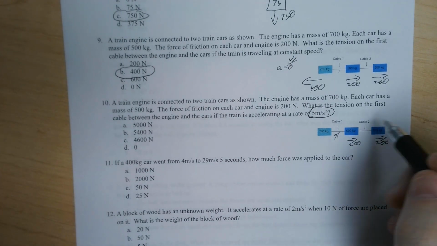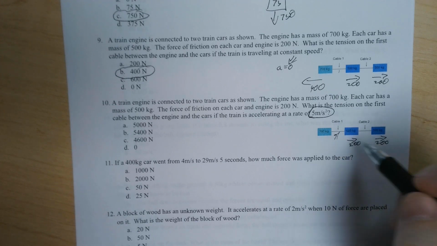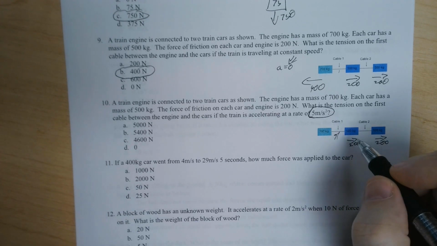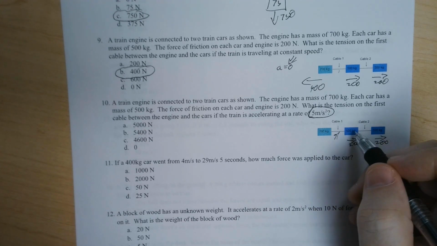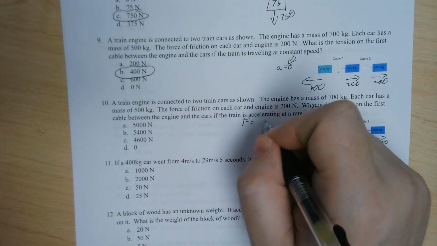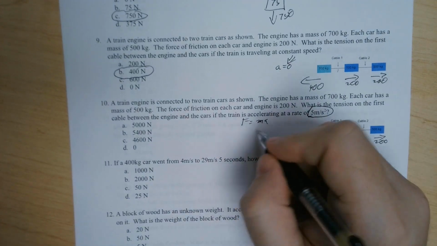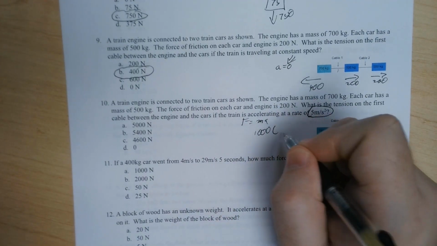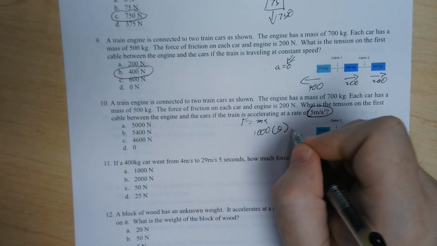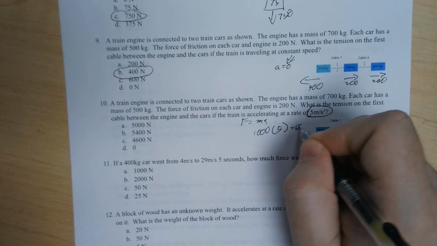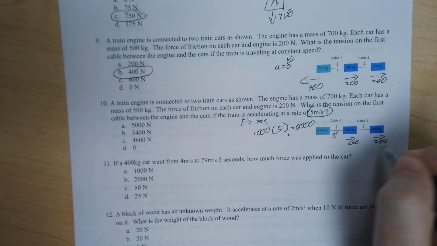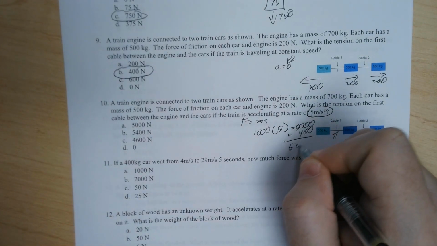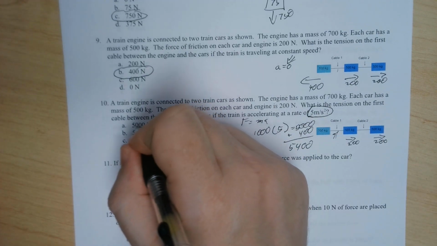What is my tension going to have to be in order to accelerate these things 5 meters per second squared? All right, well, my force equation is mass times acceleration. My mass, there's both of these, is 1,000 times my acceleration, which is 5. So that is going to equal 5,000 plus my 400 from my friction. It's going to give me 5,400. There you go.